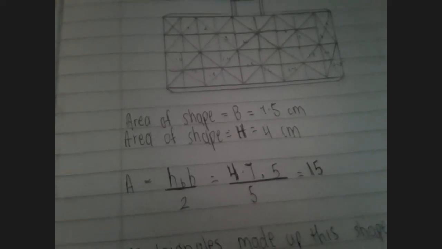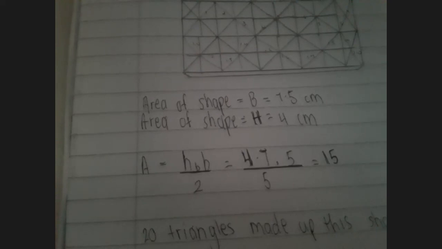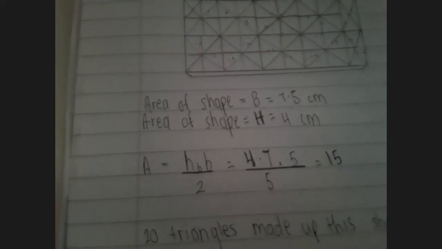Okay, and each of these squares is cut in half. So you have 20 triangles, you said, yeah? Yes, sir. Okay, so we have 20 triangles. And we said that the area of one little triangle is 15 centimeters squared.